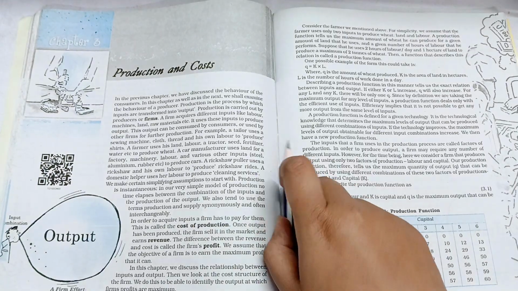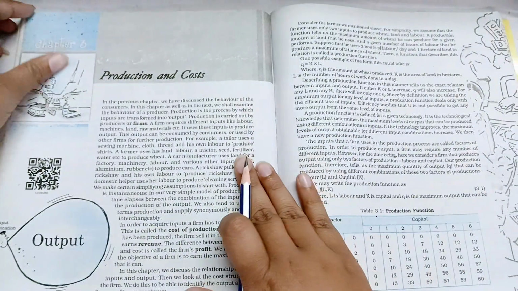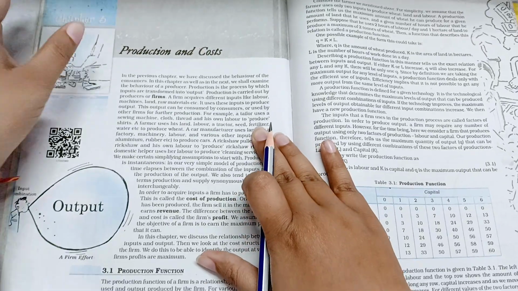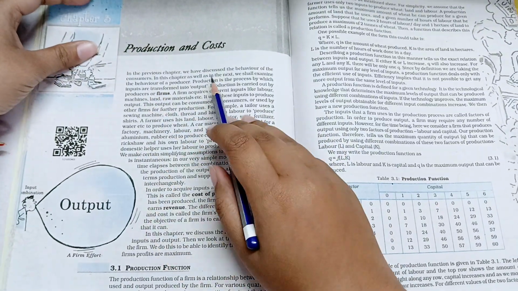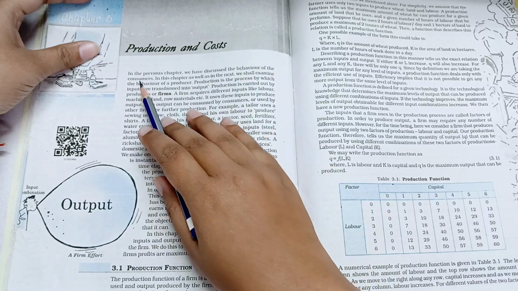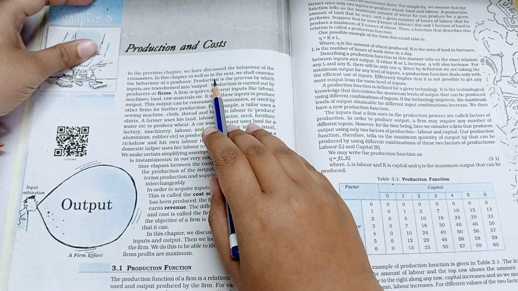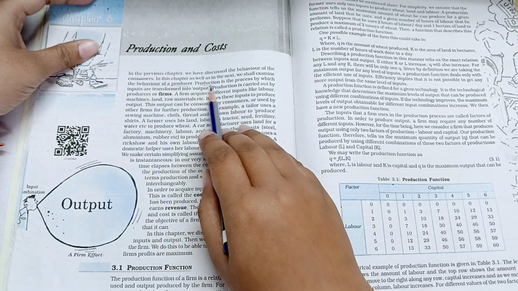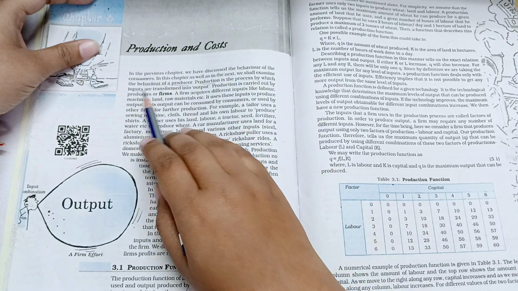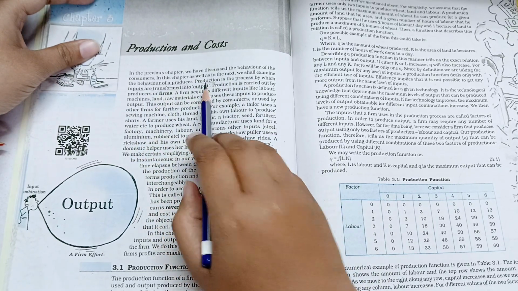तो आज के वीडियो में हम देखने वाले हैं एनसीईआरटी क्लास 12 का इकोनॉमिक्स, जिसमें आज हम देखेंगे चैप्टर 3 जो कि है प्रोडक्शन एंड कॉस्ट। तो शुरू करते हैं हमारा आज का चैप्टर। In the previous chapter we have discussed the behavior of the consumers. In this chapter as well as in the next we shall examine the behavior of a producer. Production is the process by which inputs are transformed into output.